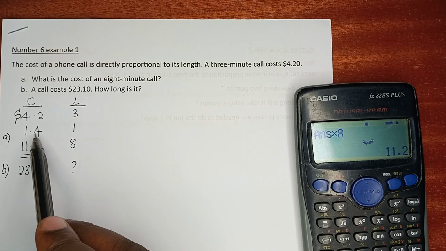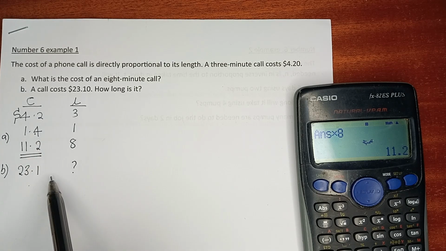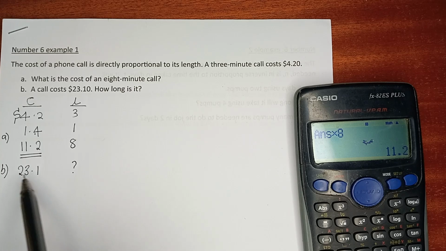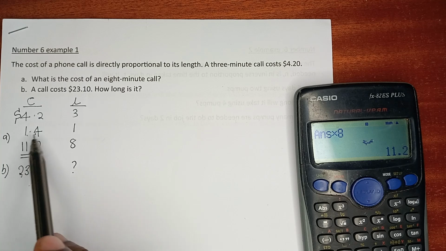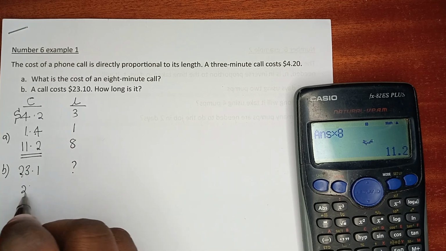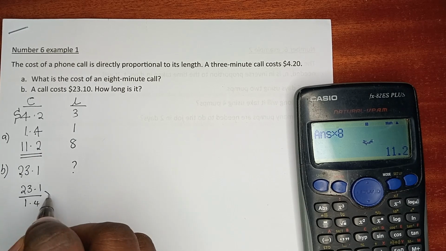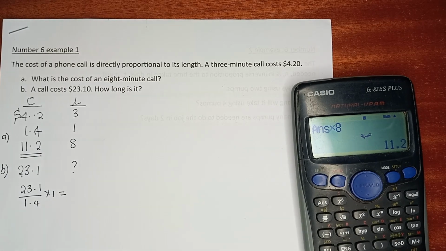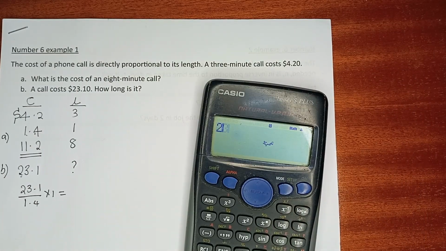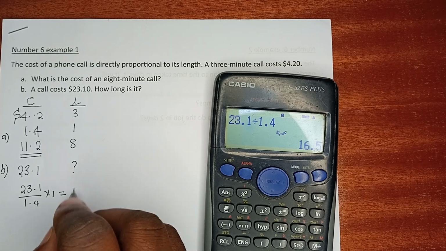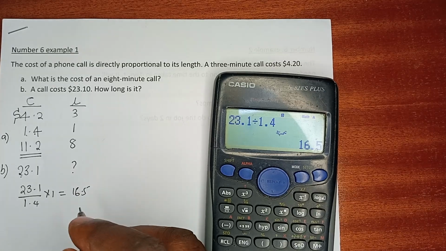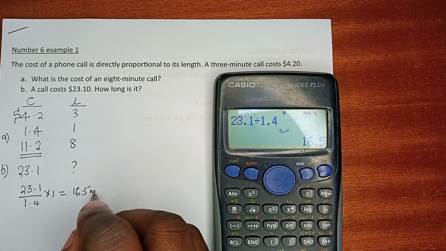So how long is $23.1? We need to have 23.1 divided by 1.4, of course times 1, which is 16.5. It's 16.5 minutes.